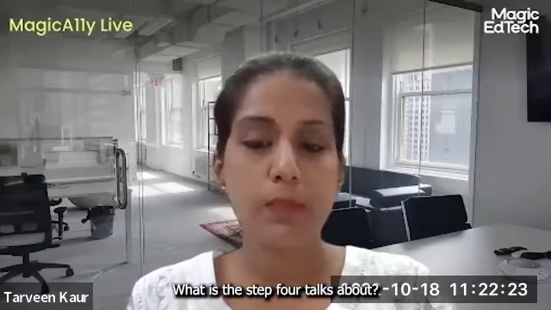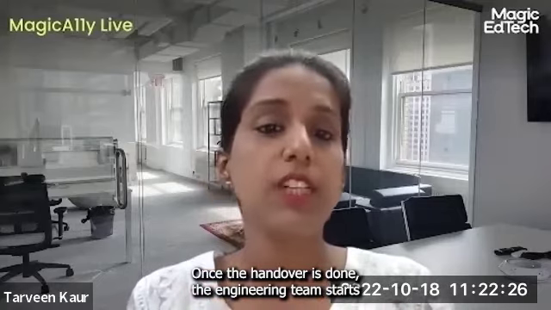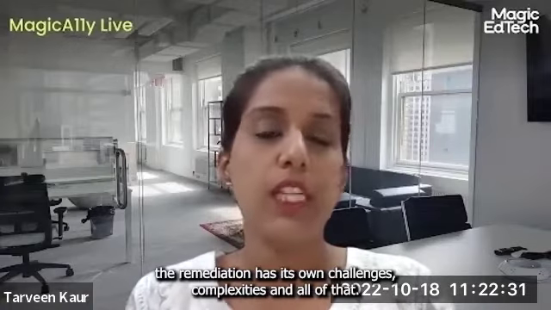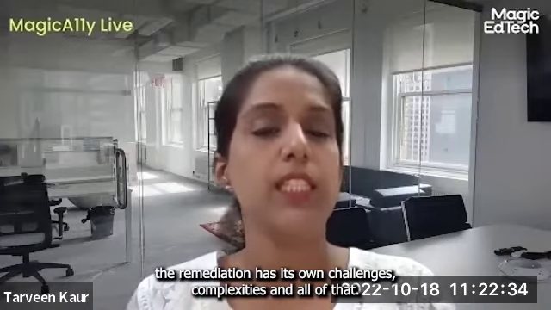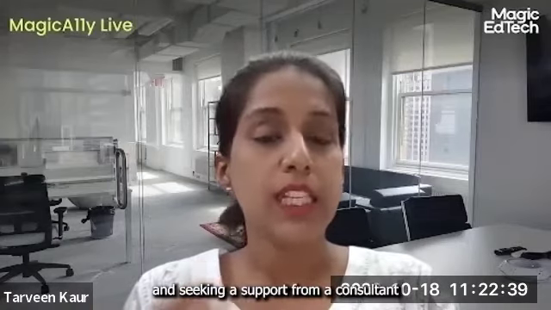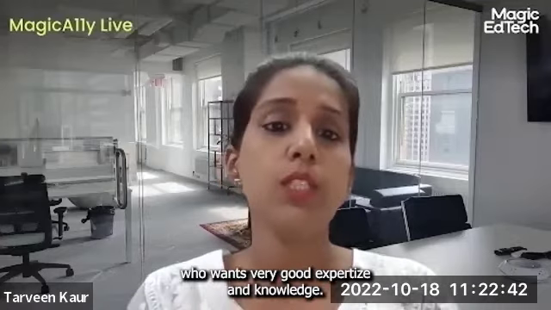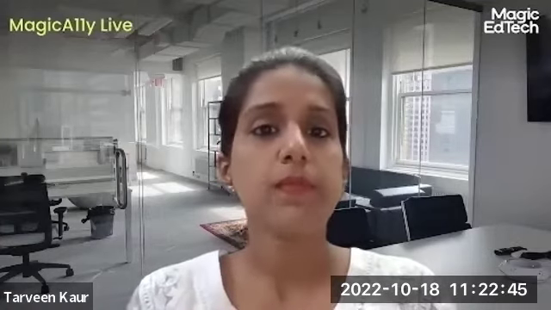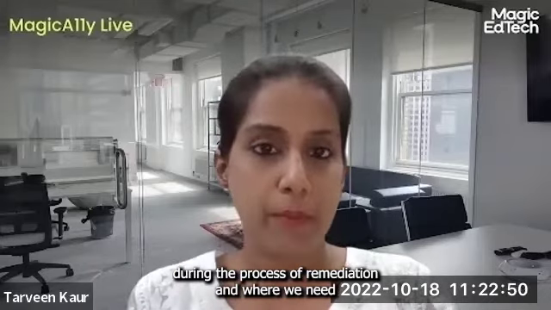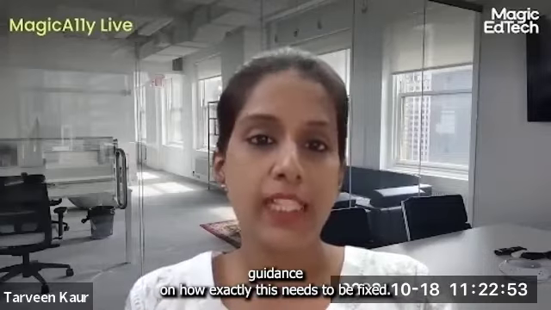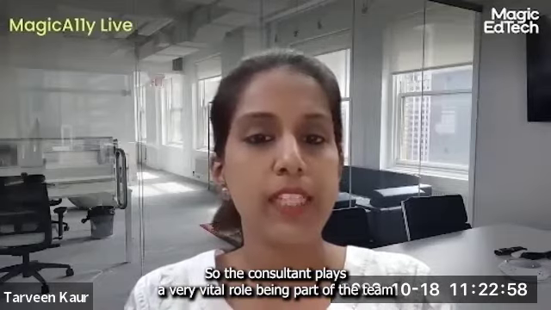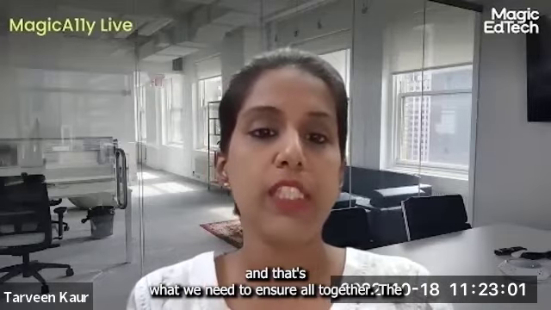Step 4 talks about once the handover is done, the engineering team starts working on the remediation part. As we know, remediation has its own challenges and complexities. During this phase, we recommend seeking support from a consultant who holds very good expertise and knowledge. We have seen really complex problem statements coming in during remediation, where we need guidance on how exactly this needs to be fixed. So the consultant plays a very vital role being part of the team, and that's what we need to ensure.